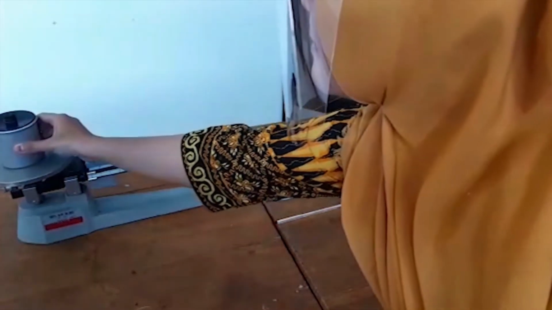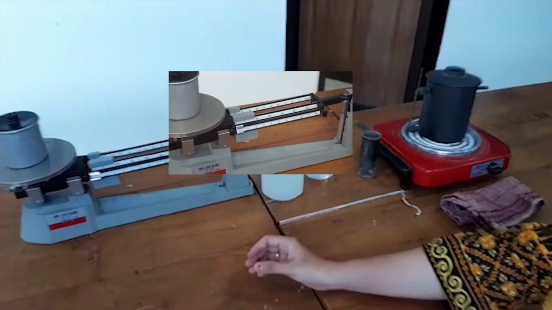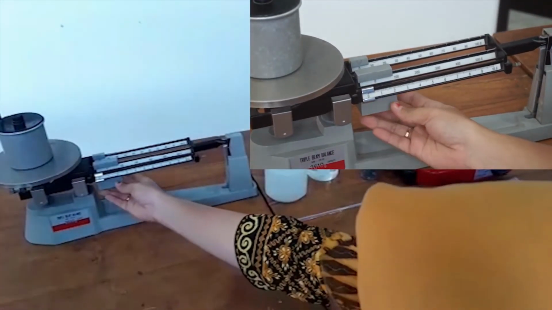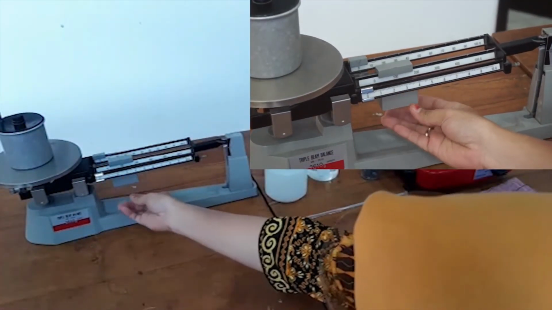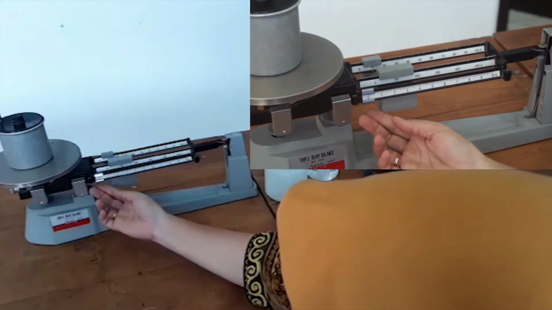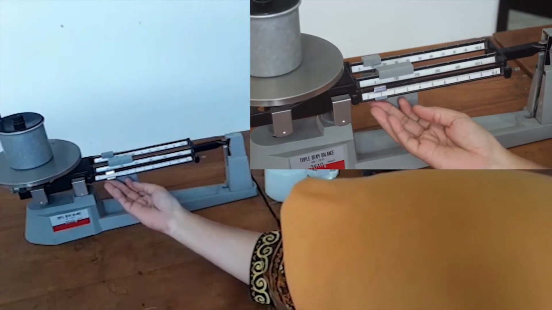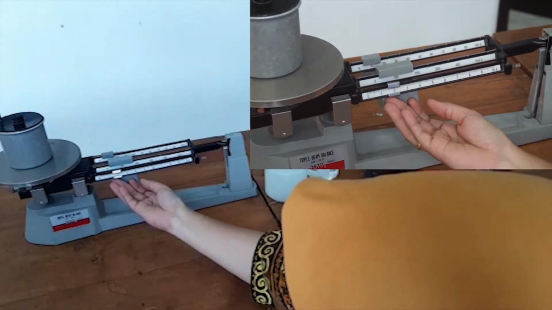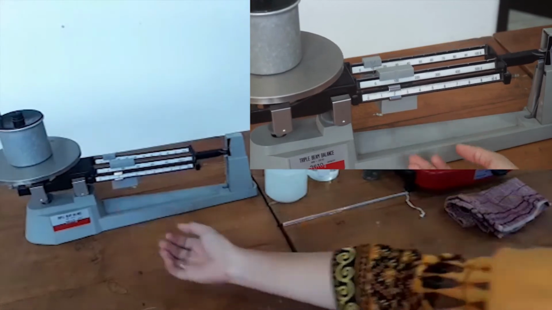And don't forget to set the scale accordingly so that it can reach the equilibrium state, and then record the measurement of the mass of the empty inner calorimeter vessel.